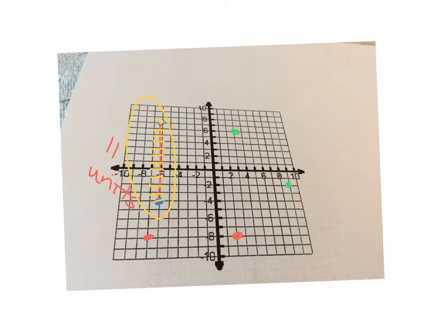Now the difference is if you look at the 2 green points, it's not as simple because if I extend a line between the 2 green points, you notice we can't count boxes because we're going through parts of boxes. So we're going to do these problems completely differently. Imagine that I took the top green dot and extended a line vertical from it.